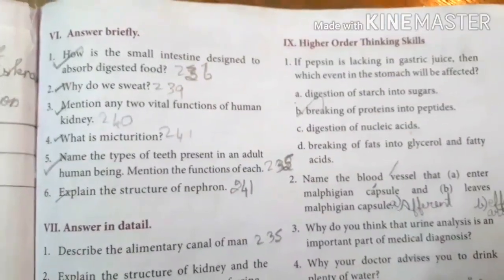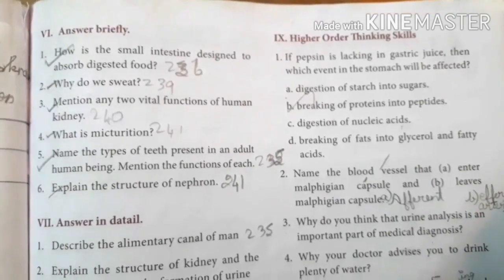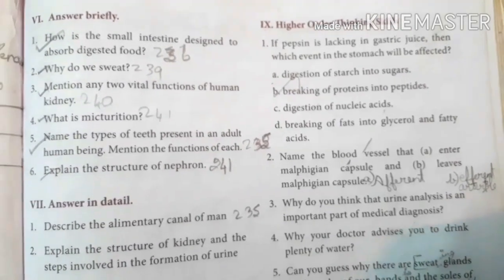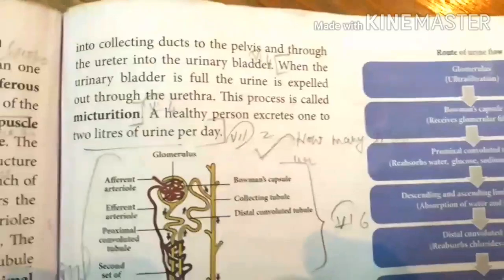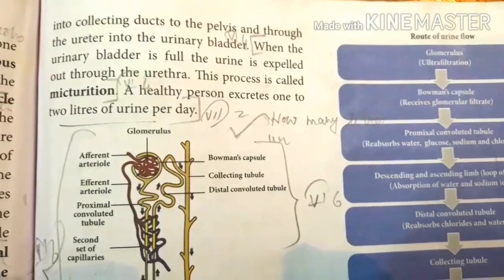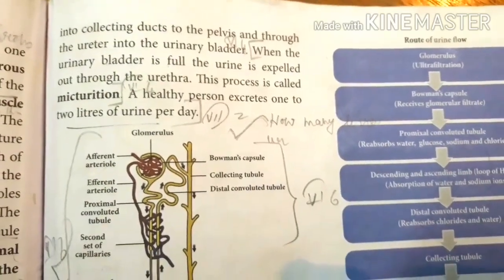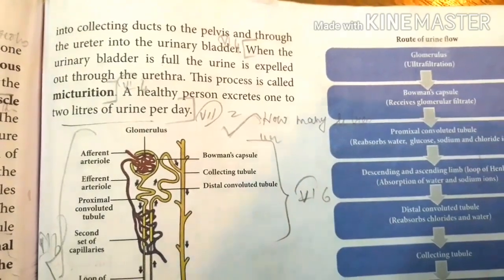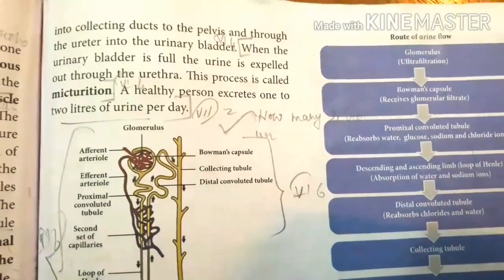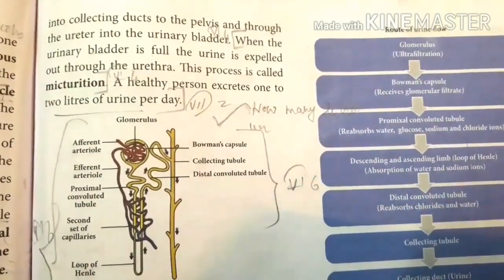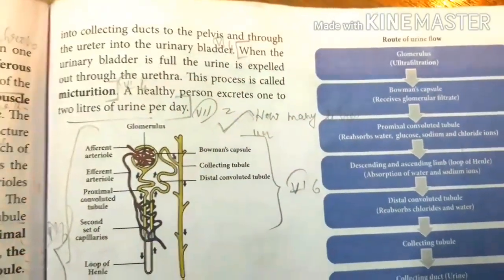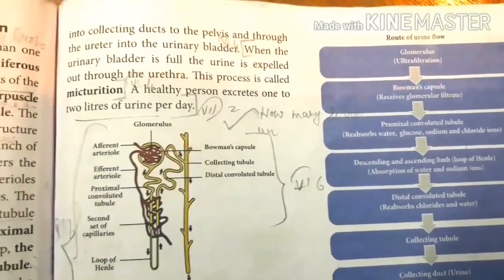Next question. Fourth question. What is micturition? Roman letter 6, question number 4. Answer, page number 241. First paragraph. It starts from the second line, 'When the urinary bladder', from there till micturition. Once again, children, page number 241, first paragraph, it starts from the second line, 'When the urinary bladder', from that till micturition. Clear? Did you mark? Okay. Thank you, children.